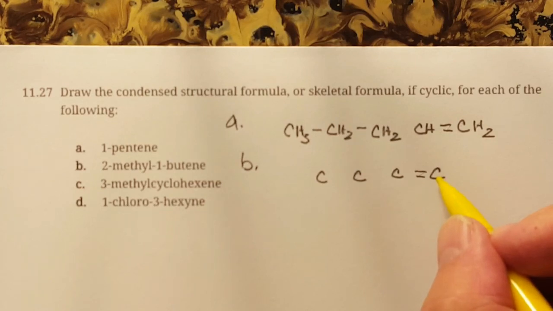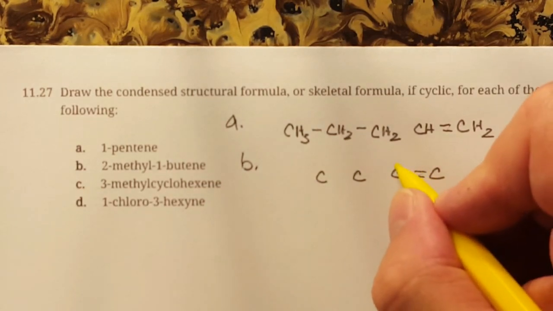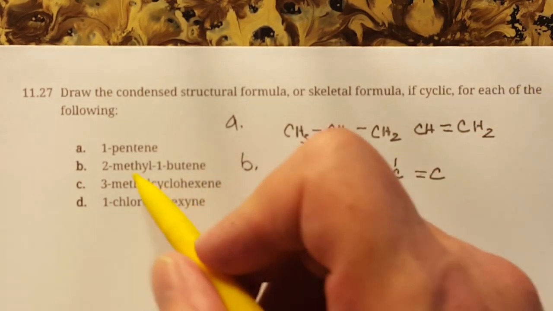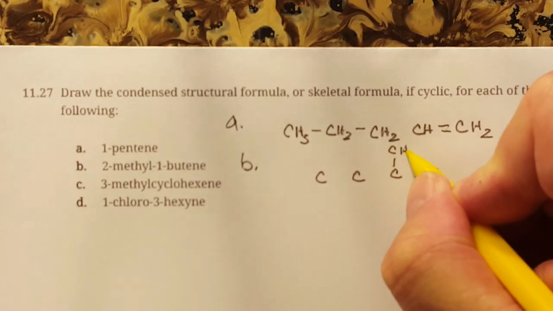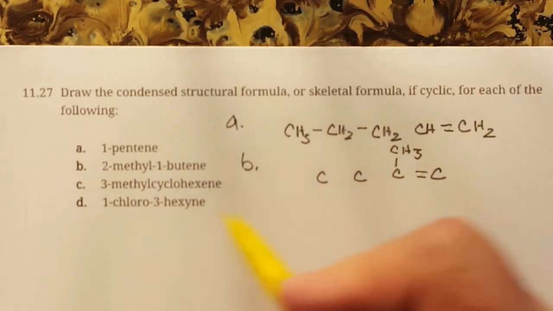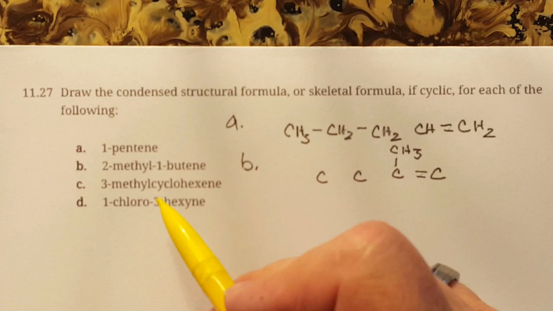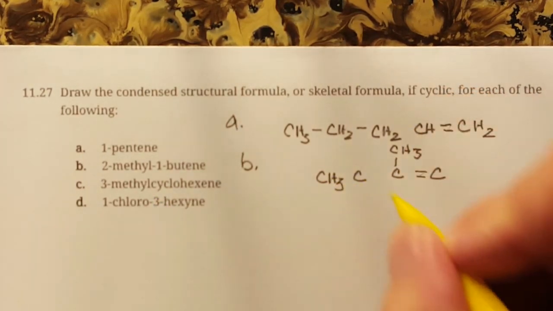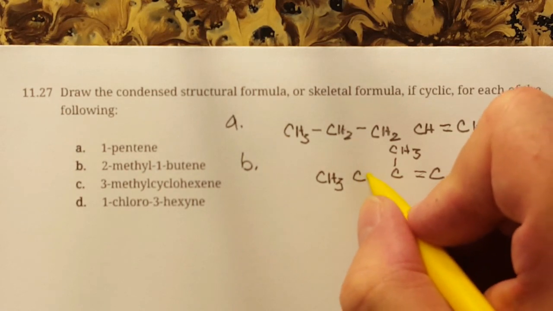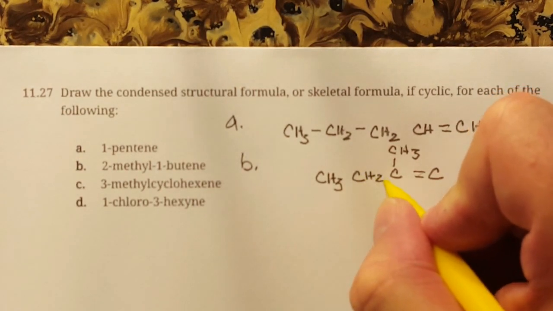Since this is carbon number 1, defined by the double bond, this is carbon number 2, so it gets a methyl group, CH3. There are no other substituents or double bonds, so we fill in with all the hydrogens. CH3, CH2.